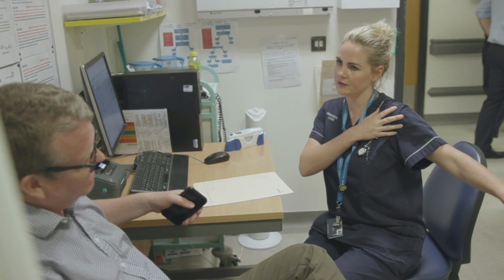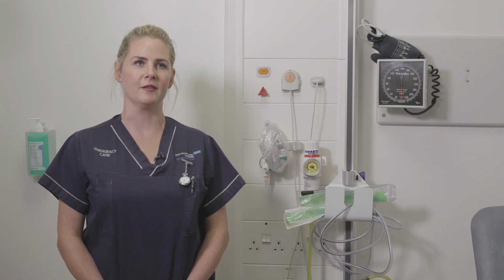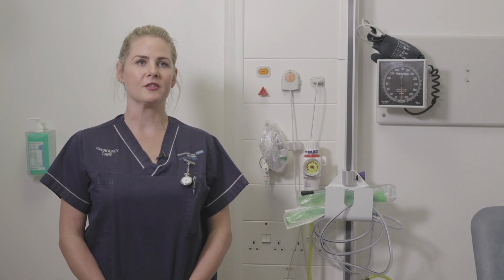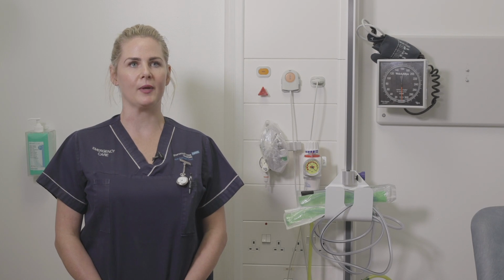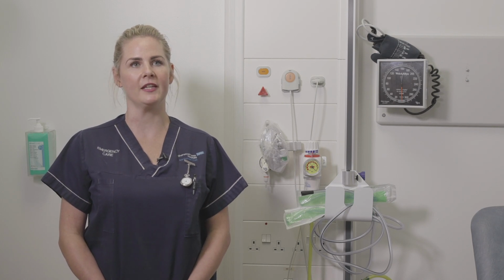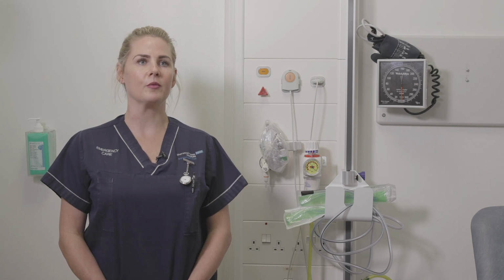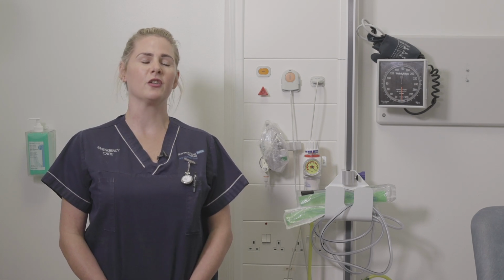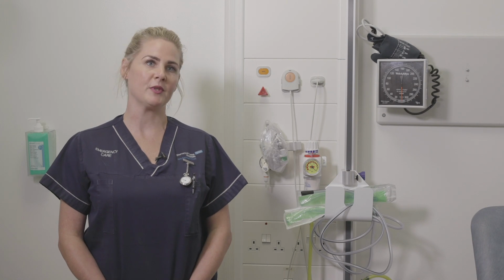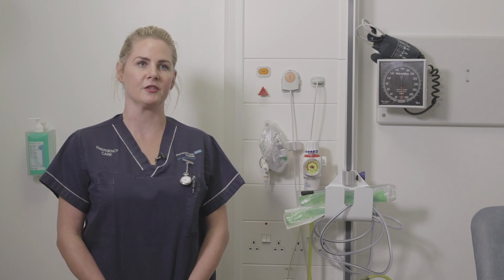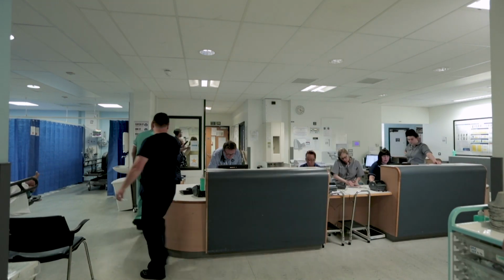I feel the benefits of streaming and triaging for patients are fantastic. It means that the patients are appropriately streamed to the correct place, which alleviates the pressure on the A&E, which in turn allows A&E doctors and nurses to concentrate on the more acutely unwell patients and avoids overcrowding in A&E, which means that we can essentially concentrate on the patients with the greater clinical need to be here.